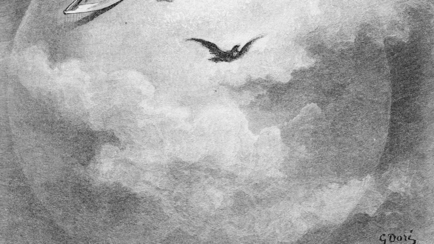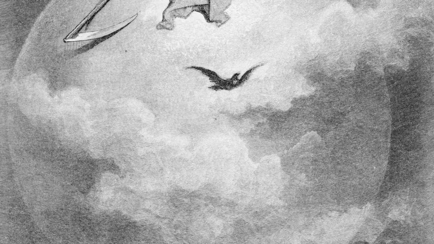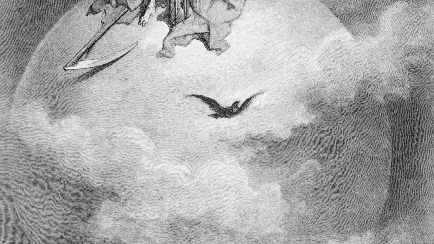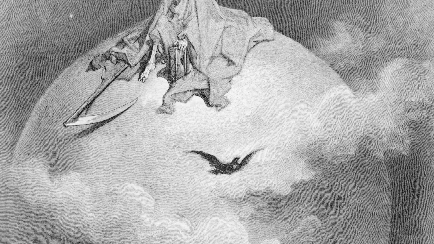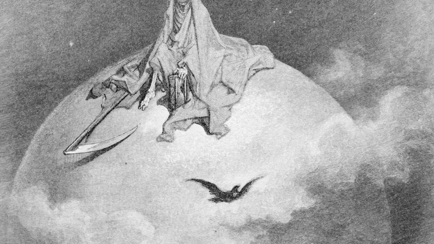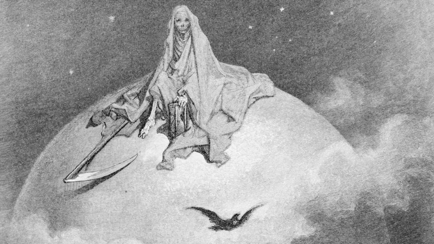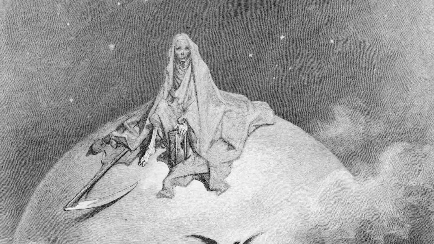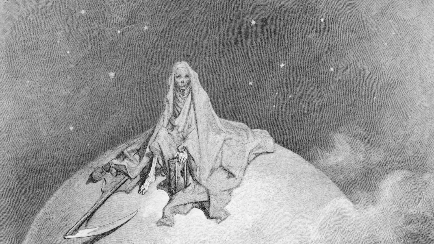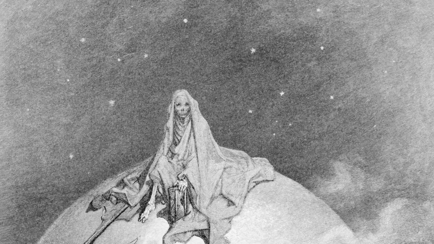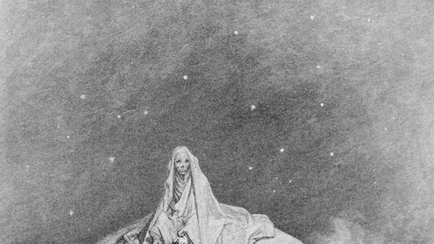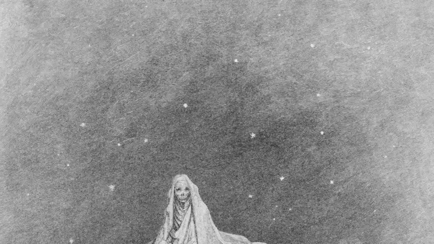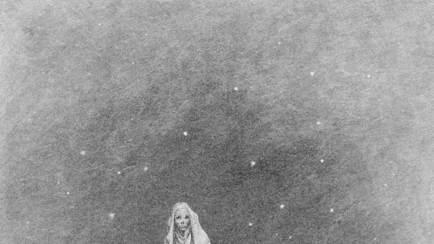Deep into that darkness peering, long I stood there wondering, fearing, doubting, dreaming dreams no mortal ever dared to dream before. But the silence was unbroken, and the darkness gave no token, and the only word there spoken was the whispered word, "Lenore." This I whispered, and an echo murmured back the word, "Lenore." Merely this, and nothing more.